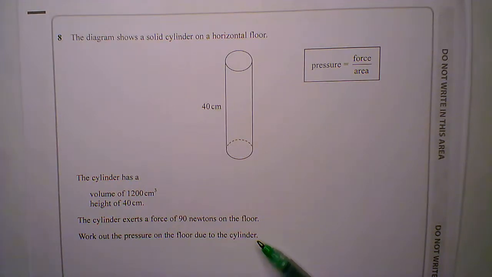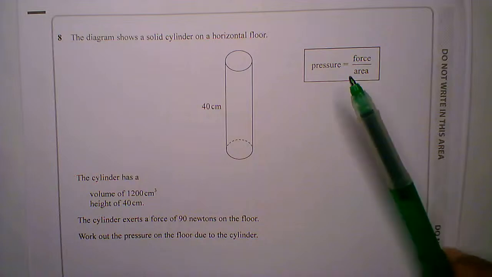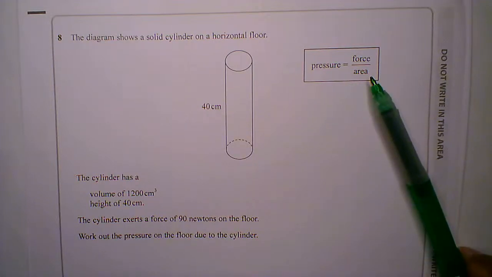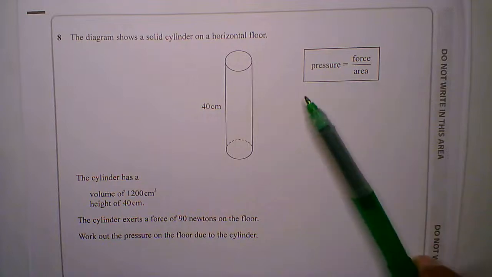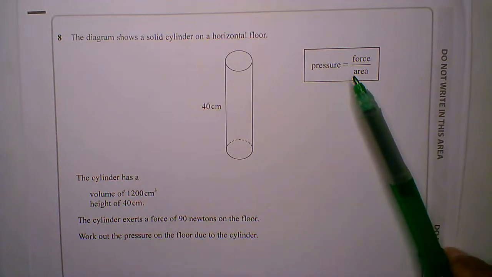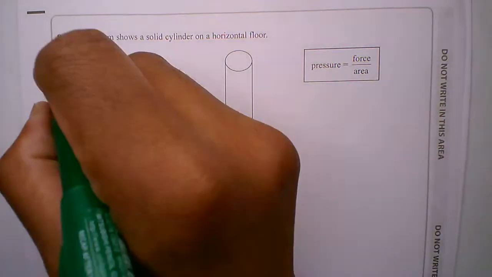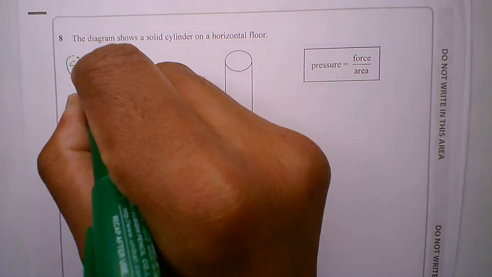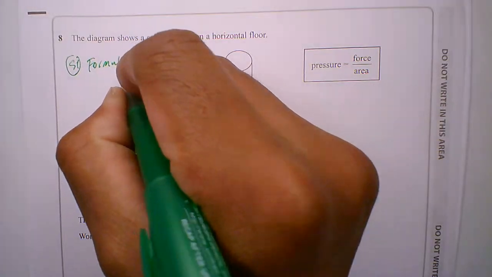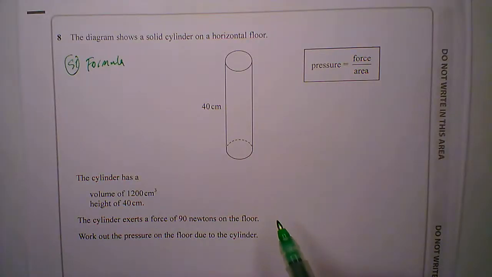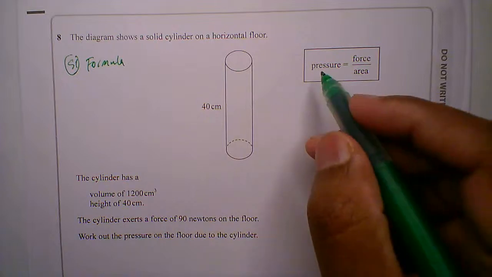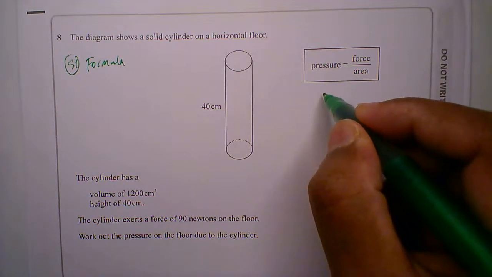So what topic is this? We can see it's pressure, force, and area. So we've got to see what we can find from the information. Step 1 is I would use my formula. Let's do that first because we've got different bits of information. So I'm going to turn this into a triangle.